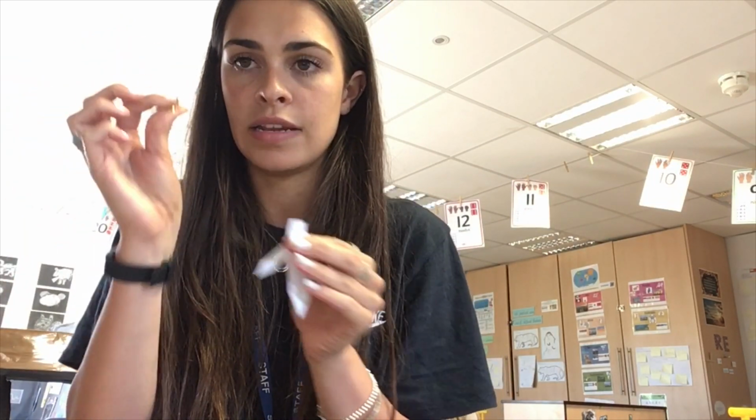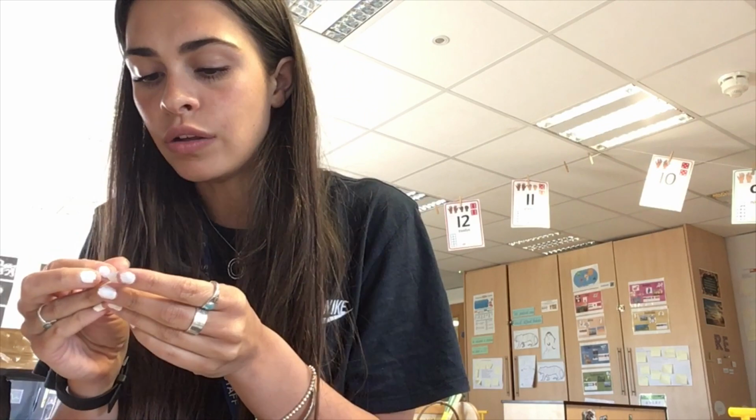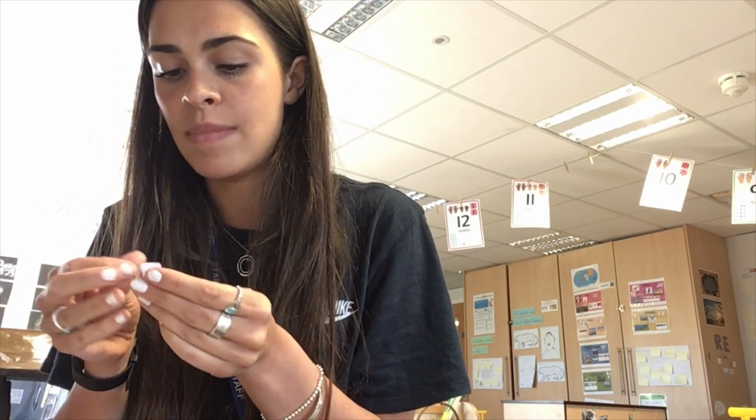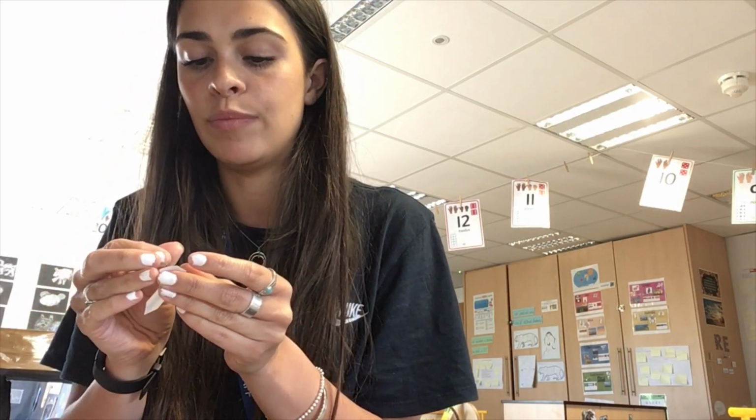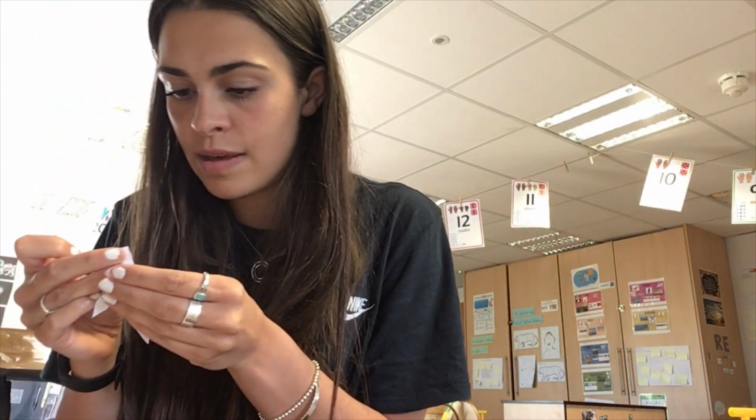So what I would do first, you might need someone to help you with this bit because it's a little bit fiddly, is use your split pin and push it through your hour and minute hand. Now I would put the minute hand on top of the hour hand. So the minute hand first, like that, and then the hour hand, because you're going to be moving that minute hand more all the way around the clock. And then push it through the hour hand.